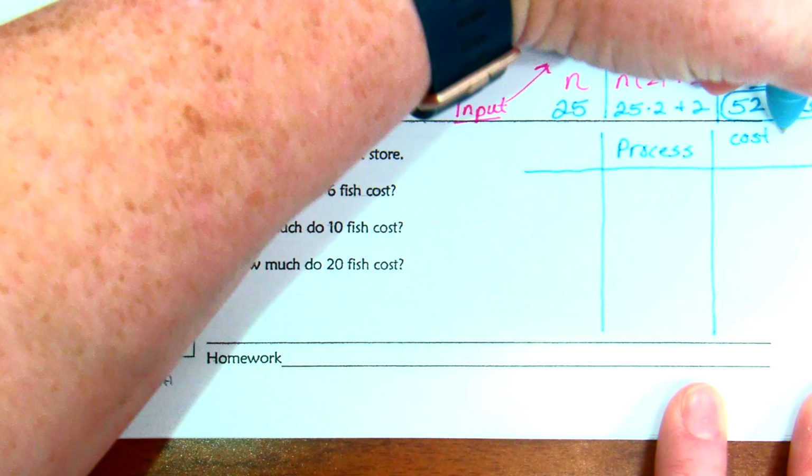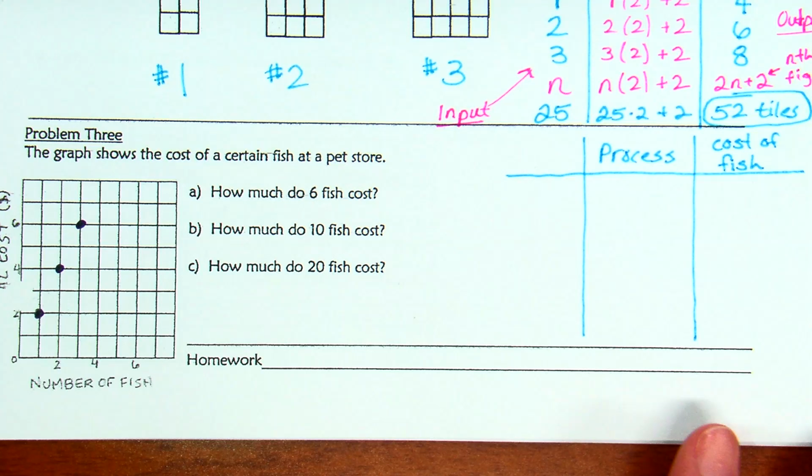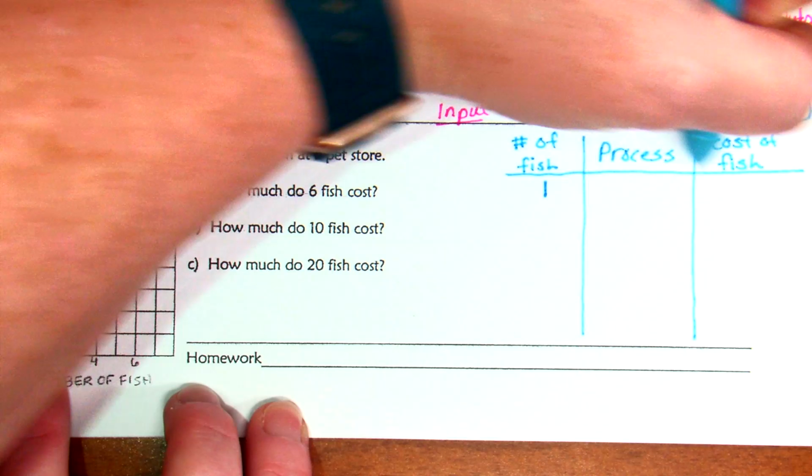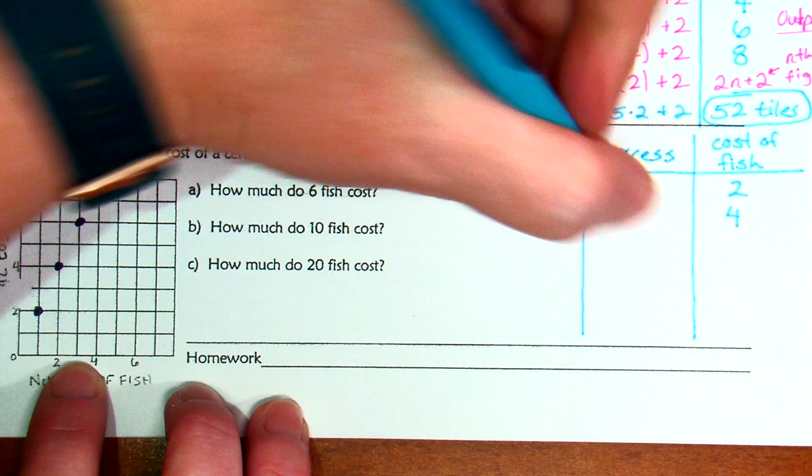Okay, write down what you know based on those dots. What's that first dot represent? 1 fish, $2. What's the second dot represent? 2 fish is $4. And the third dot? 3 fish is $6. Do you see a connection? Yeah. What's the connection? Yeah. This one's more obvious, more like the first one, isn't it? Okay. If only they were all like that.